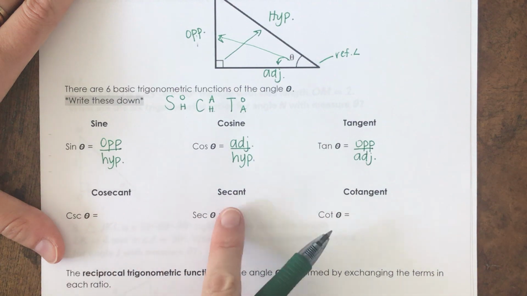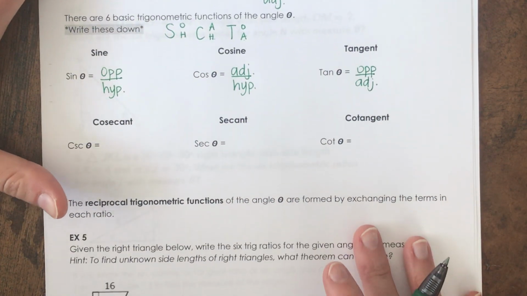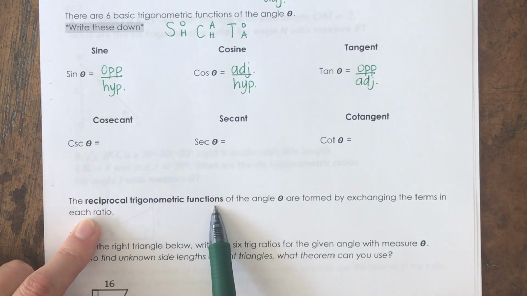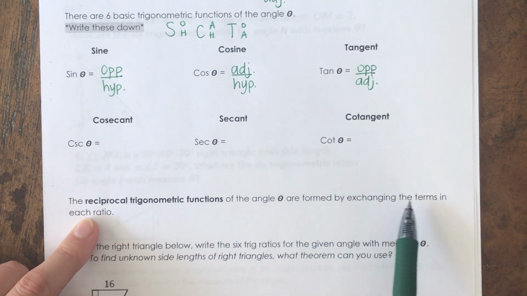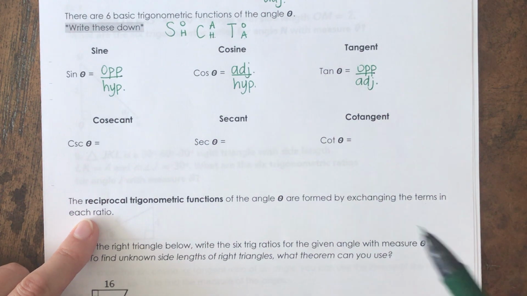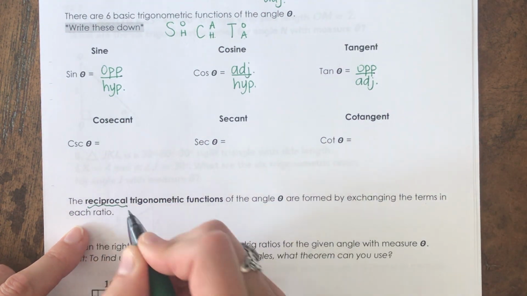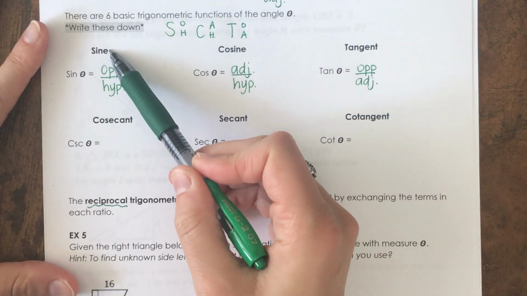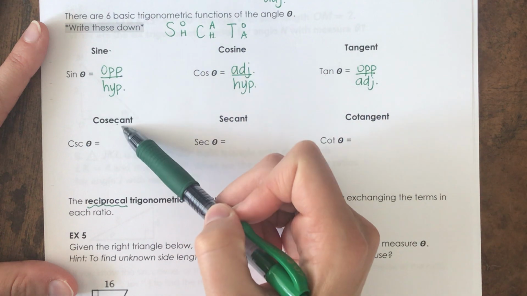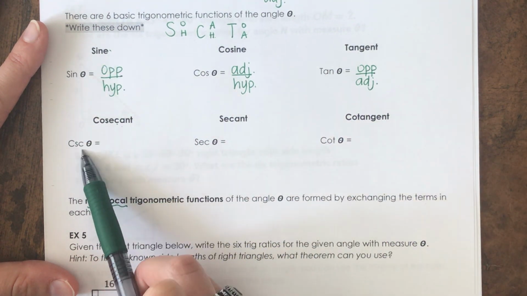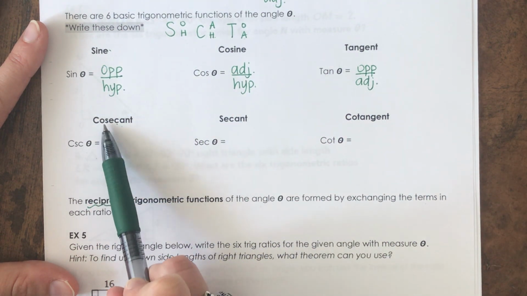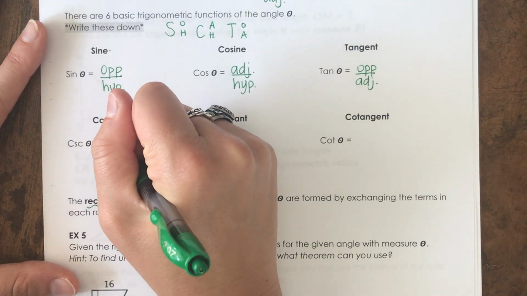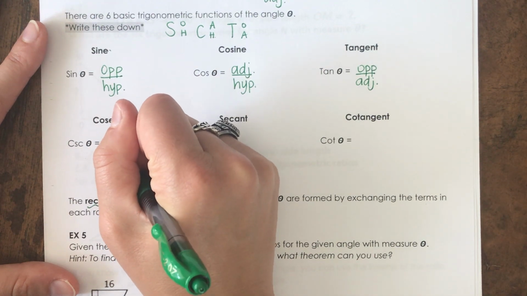Now, the 3 that are below are probably the 3 that you have not seen before. These 3 at the bottom are called reciprocal trig functions. They're formed by exchanging the terms in each of the ratios. So reciprocal means you take your numerator and your denominator and they flip each other. So sine and cosecant, these two go together. This is an opposite reciprocal trig function. So the cosecant, instead of being opposite over hypotenuse, is hypotenuse over opposite.